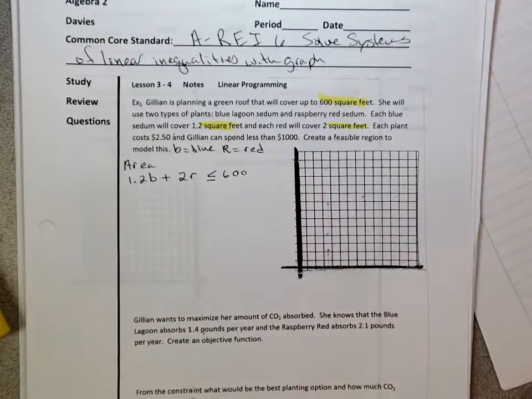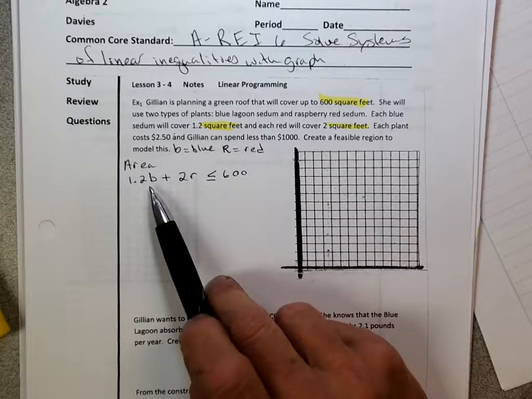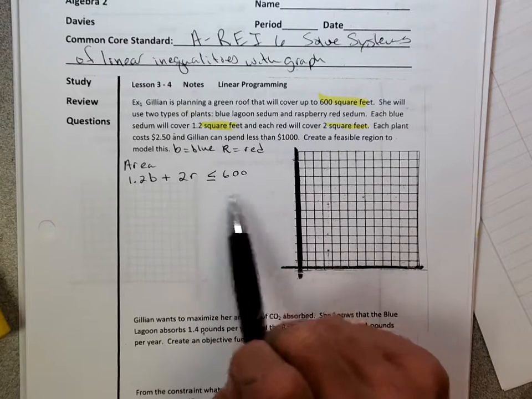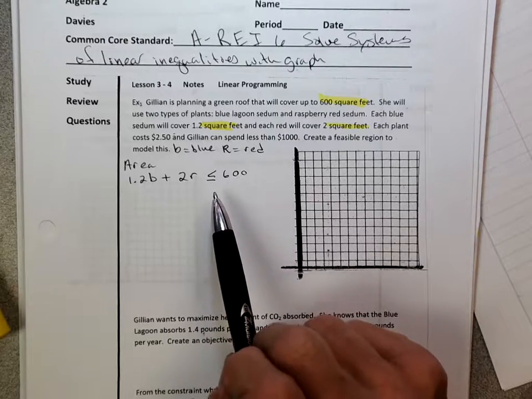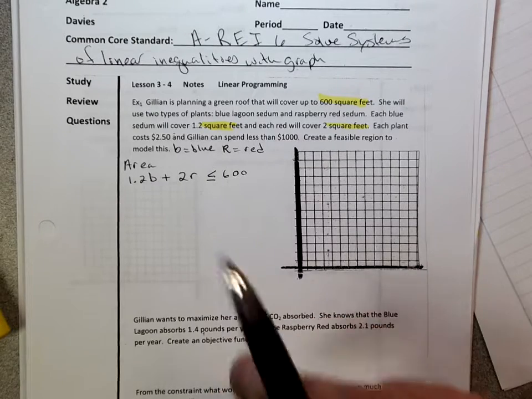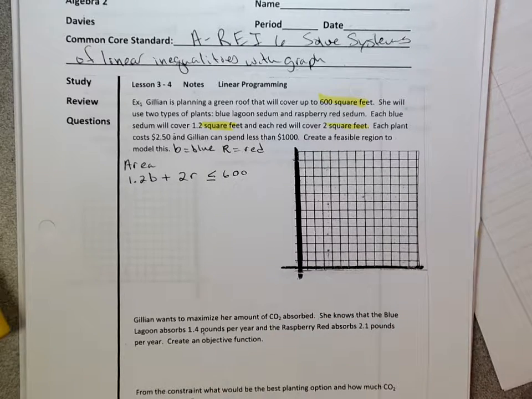Now she doesn't have to cover the whole roof. She can cover as much of it as she wants to, but she can't go over 600 because then she's off her roof. She'll be putting plants off the side of the roof, all right? So she's going to take blue flowers and red flowers and cover her roof. Less than or equal to, because she doesn't have to cover the whole roof, but she could cover the entire thing, right?